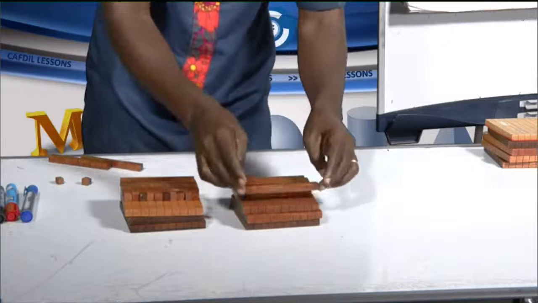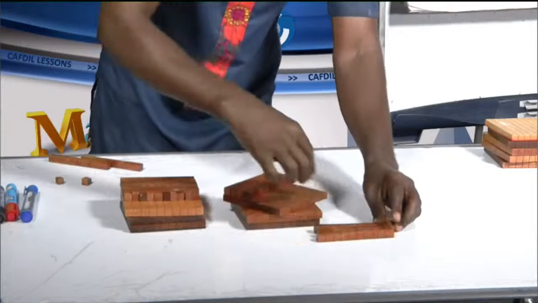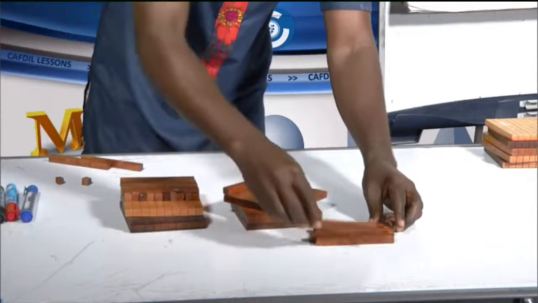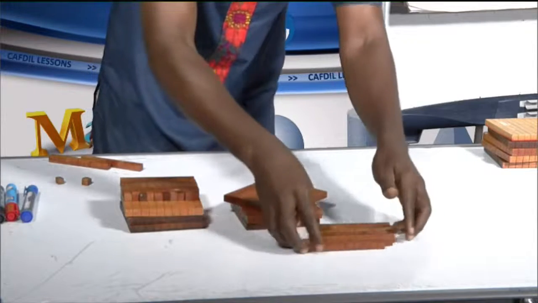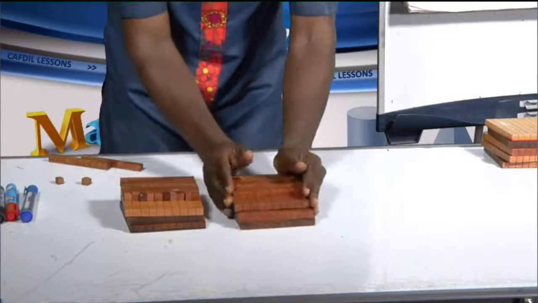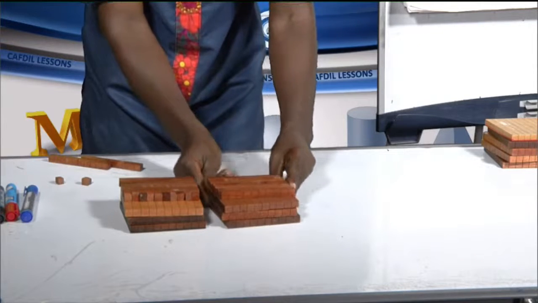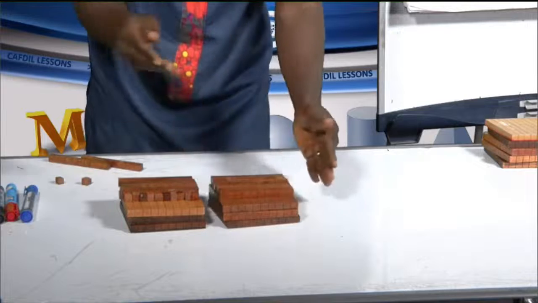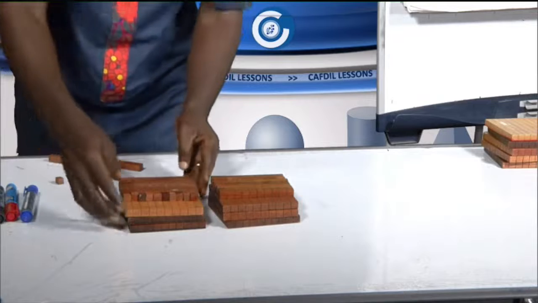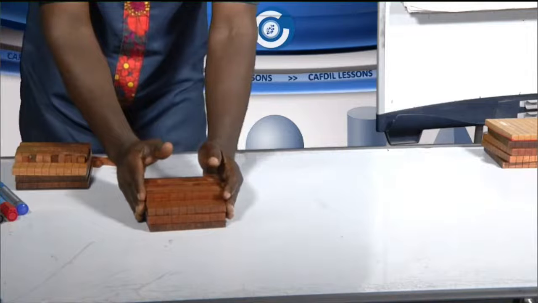Let's count. 1, 2, 3, 4, 5, 6, 7. So let's compare. You can see that they are the same. So we still have our 370. We can bring this one out and still have our 370.